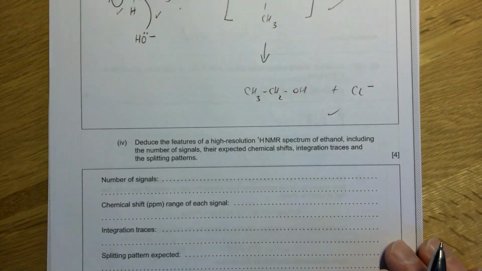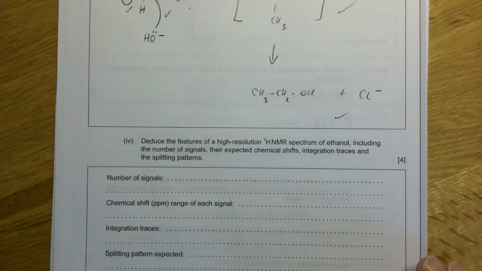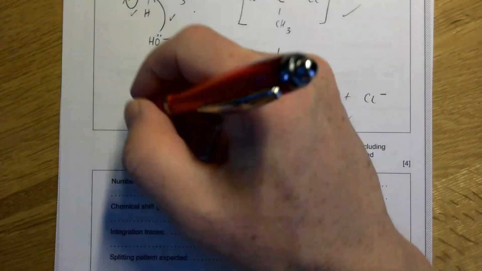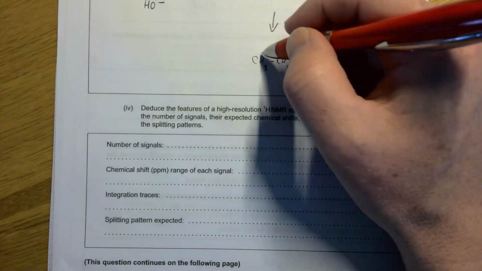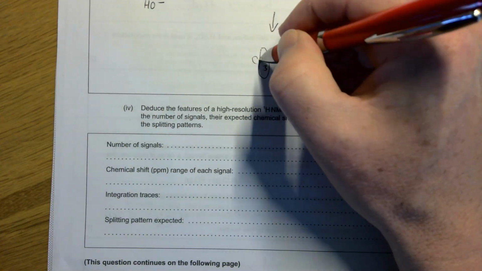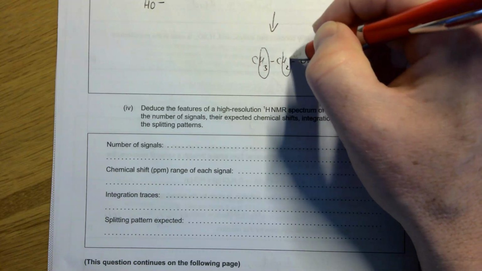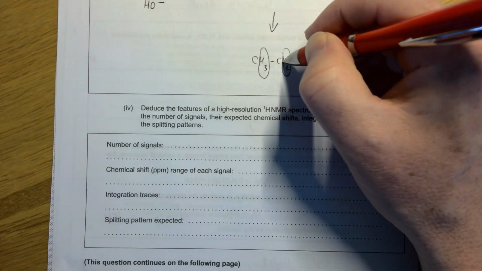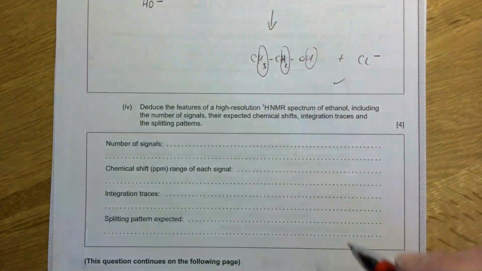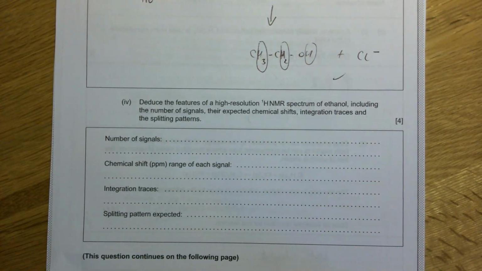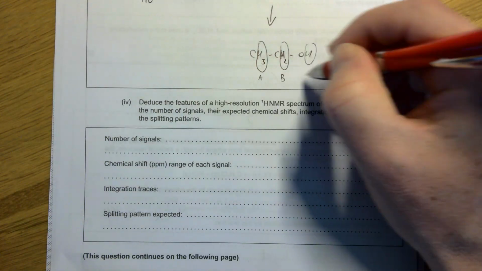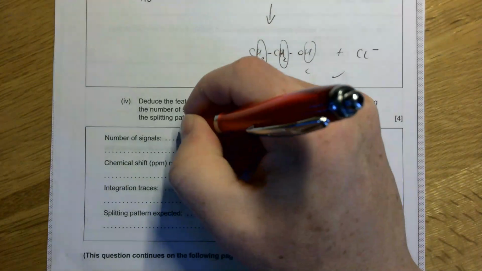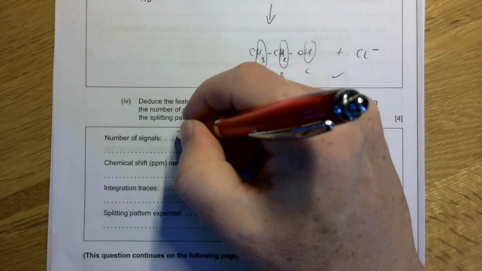And then you've got to work out what the high resolution NMR looks like for ethanol. I've done lots of this. I'm just going to draw ethanol again, or in fact I'll just refer to it up here. So the number of signals, got a signal for the first CH3, signal for the CH2, and a signal for the H. They're all in different chemical environments. For the sake of clarity, I'm going to label them A and B and C, but we get a mark for saying there's 3 signals there.